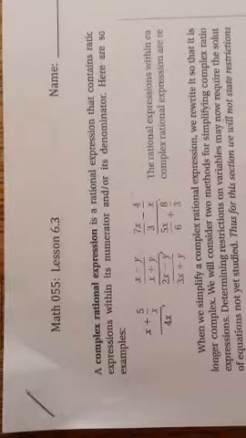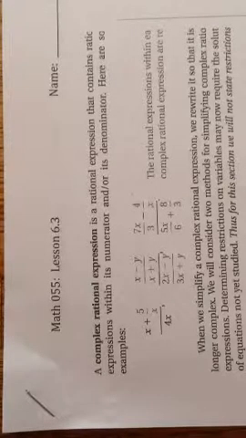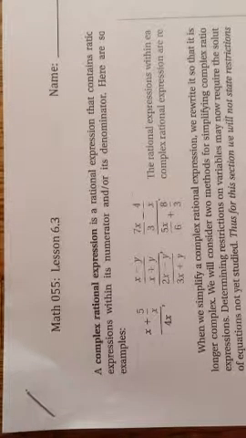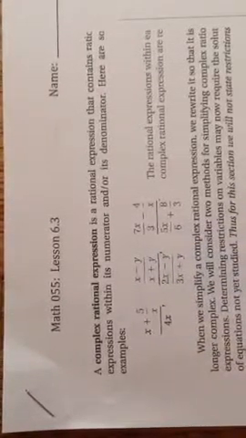In lesson 6.3, we're going to talk about complex rational expressions. The easiest way to define what this would look like is when you have a fraction in the numerator and a fraction in the denominator, so kind of thinking about a fraction over another fraction. We're going to talk about how to simplify these.